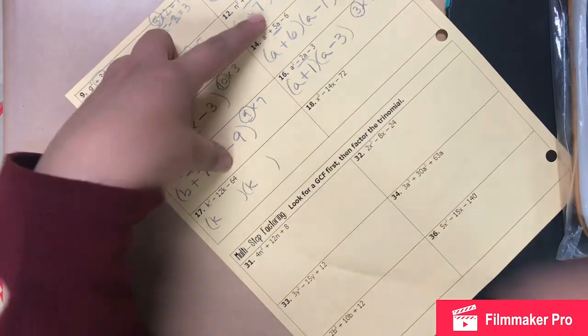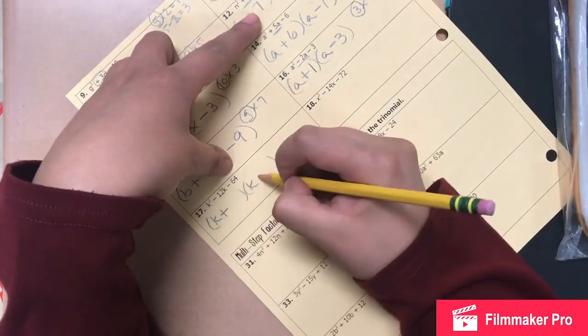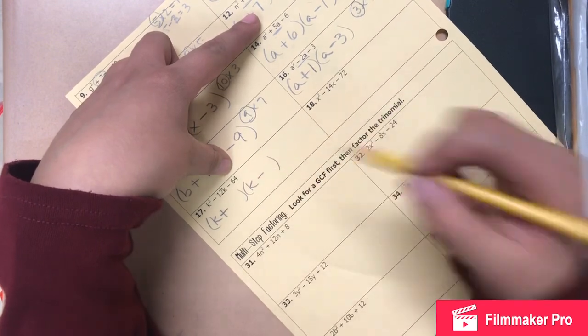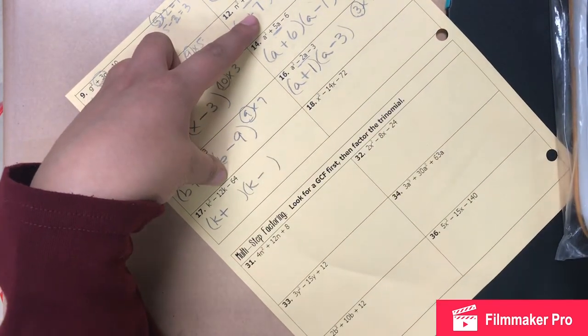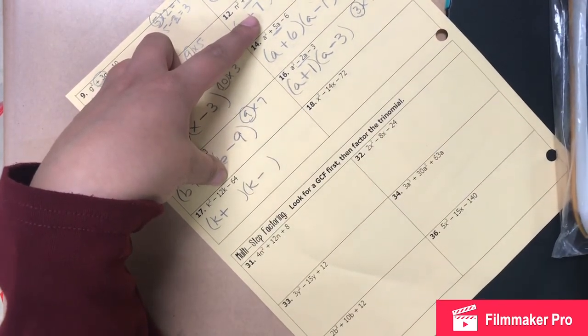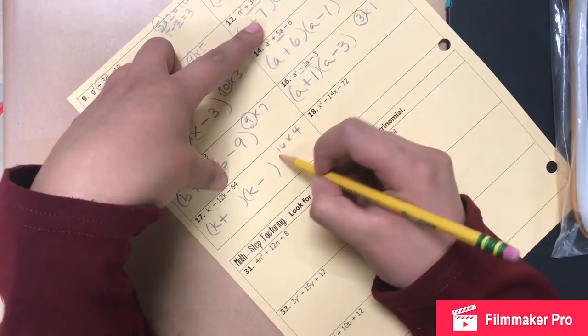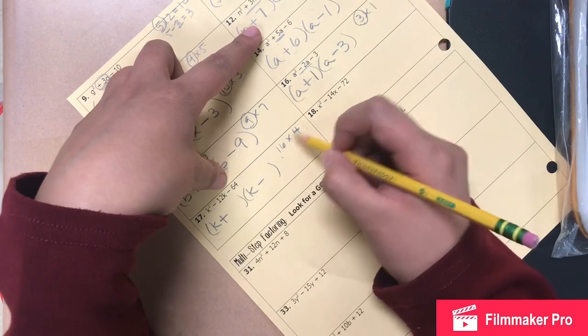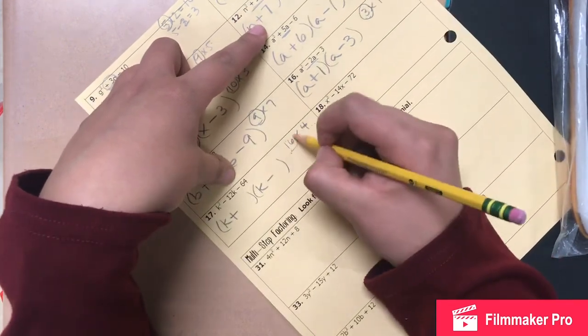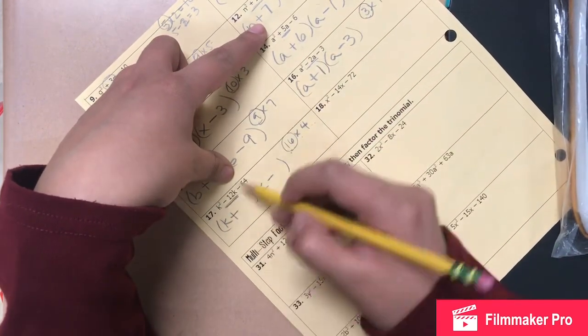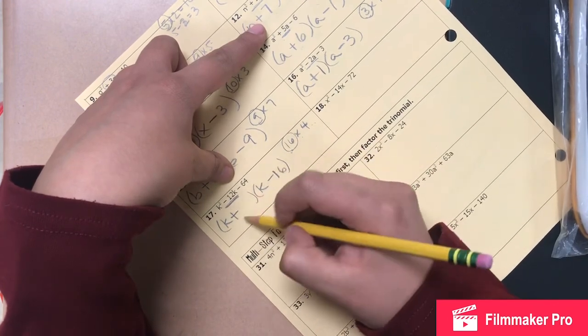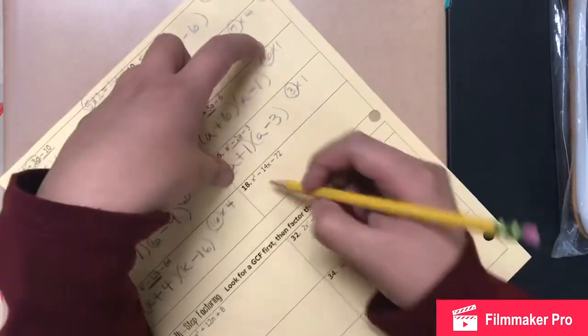So 64, it's negative, so it's going to be plus minus. Multiplies to get 64 but subtracts to get 12 would have to be 16 and 4. 16 times 4 is 64, but 16 minus 4 is 12. And since 16 is bigger, I'm going to put it with the negative because B is negative, and then 4 would go with the positive.